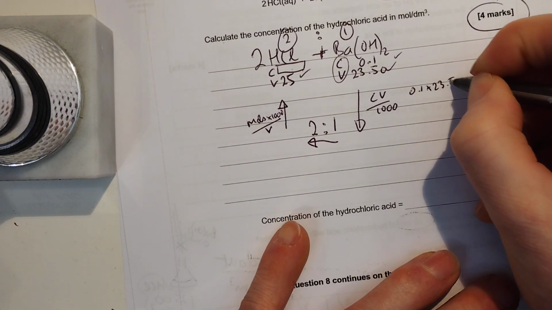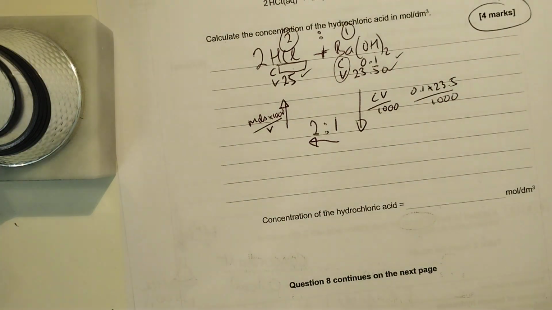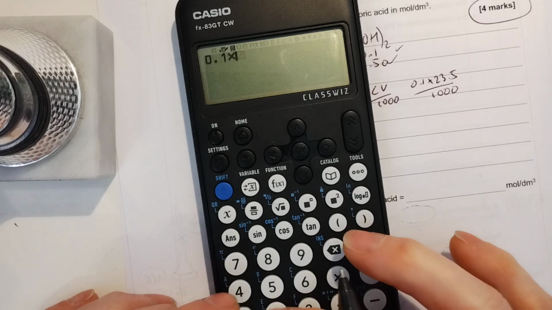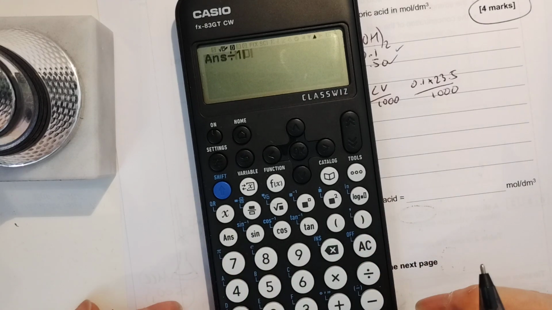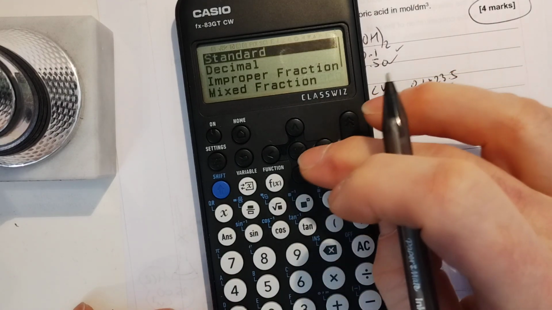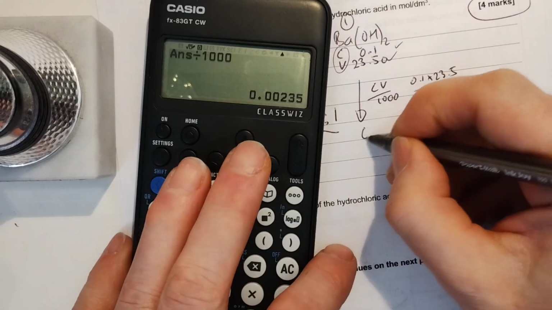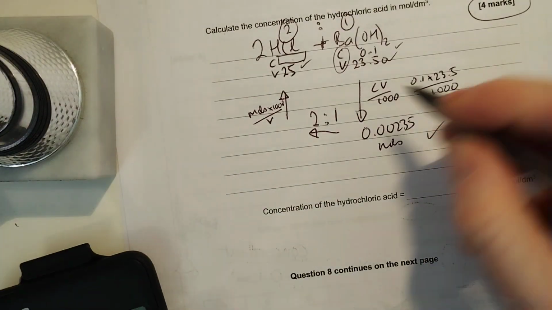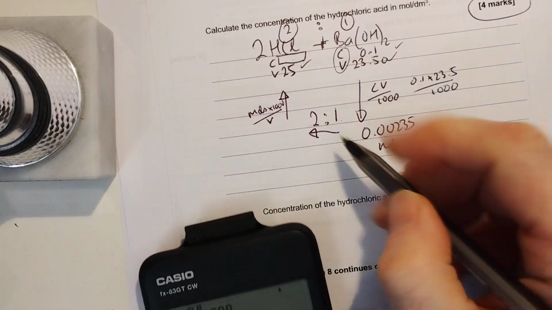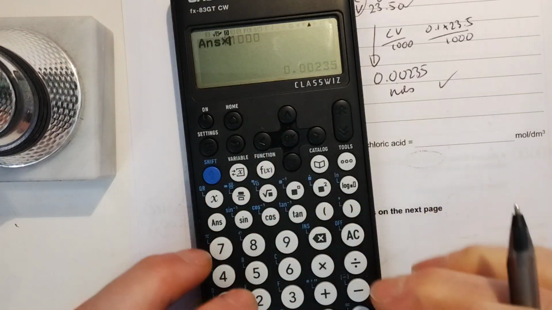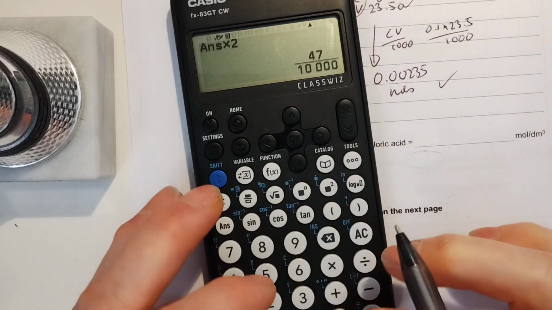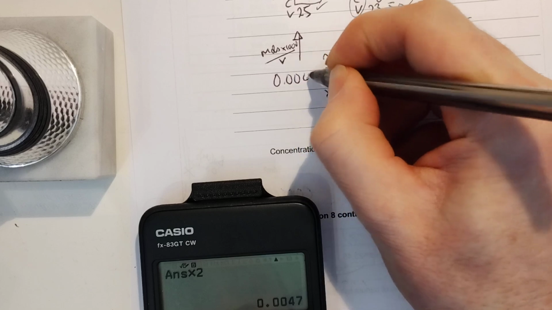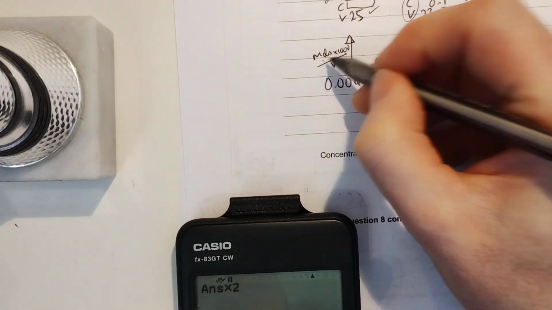0.1 times 23.5 divided by 1,000. Then I'm going to get my calculator out. 0.1 times 23.5 equals, divided by 1,000 equals, format. Down there. 0.00235 moles. Now if one of these, this is 1, this is 2, so I'm going to times this by 2. I haven't pressed clear on my calculator, I'm just keeping it all on there. 0.0047.